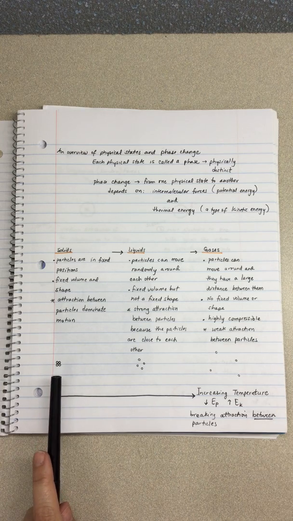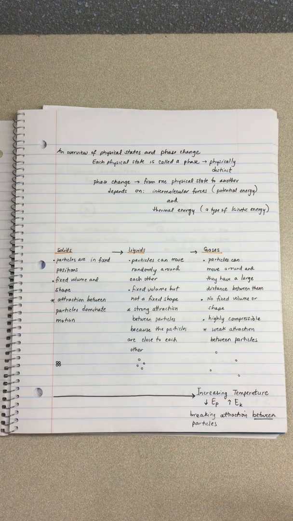With strong attraction, your particles are super close to each other, so we have a fixed volume and a fixed shape. For your solids, because you have super strong attraction between your particles, they're not moving around. For your liquids, we have moderate attractions between the particles. They can flow, they can move around, but they are still close enough to feel attraction for each other. So we do have a fixed volume for liquids, but not a fixed shape.